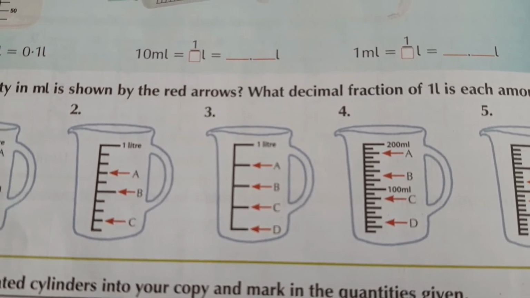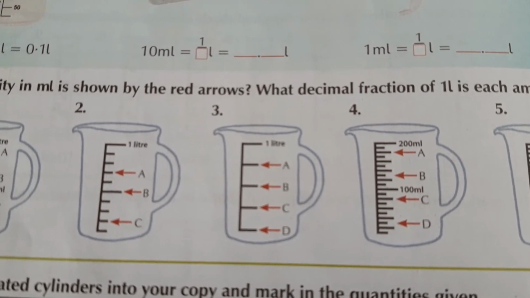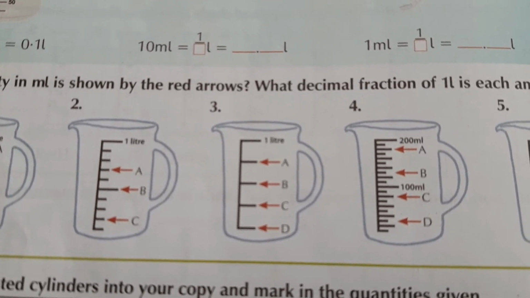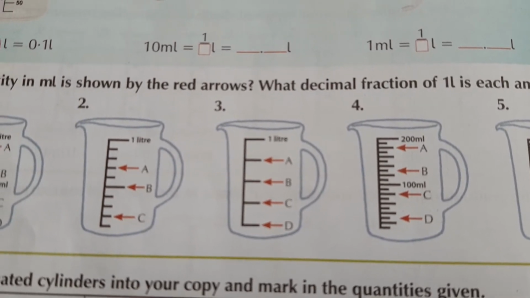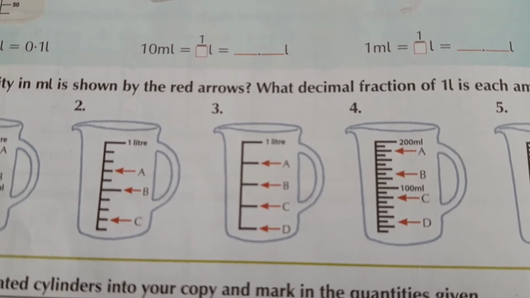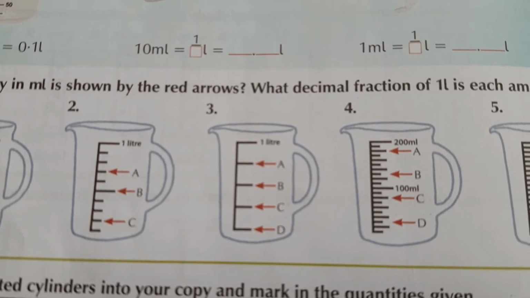Number 3 is A is 800 mils, 0.8 L. B is 600 mils, 0.6 L. C is 400 mils, 0.4 L. And D is 200 mils, 0.2 L.